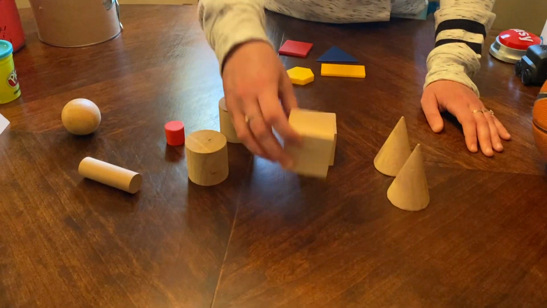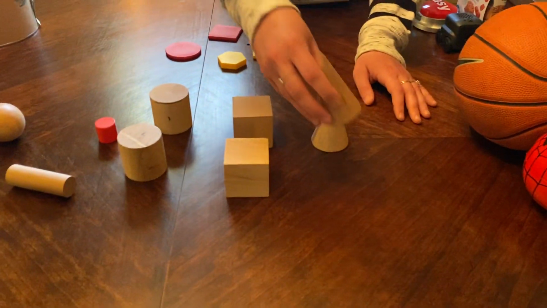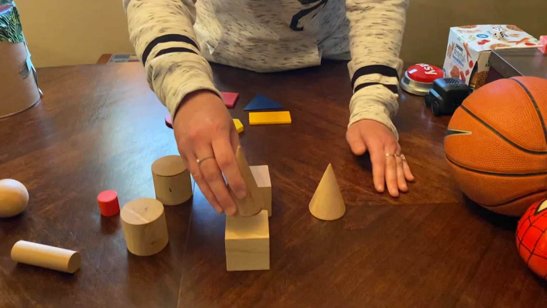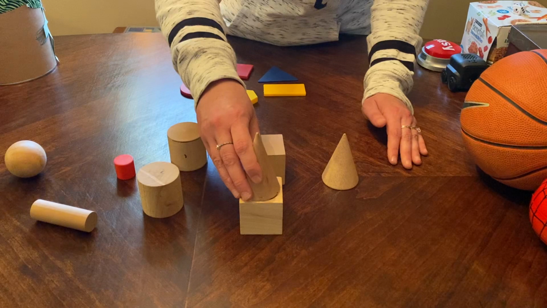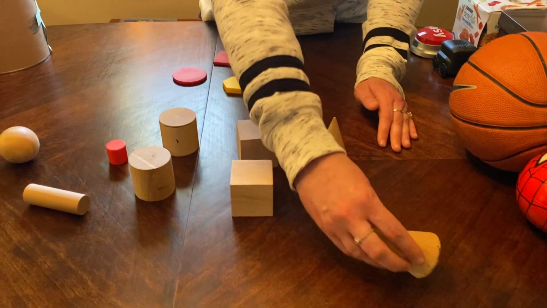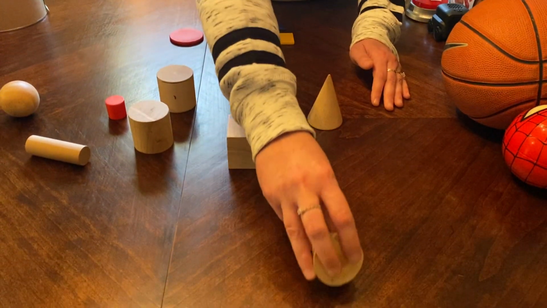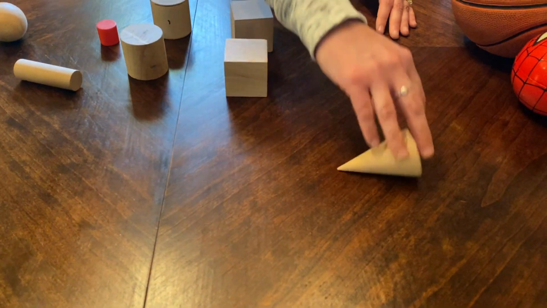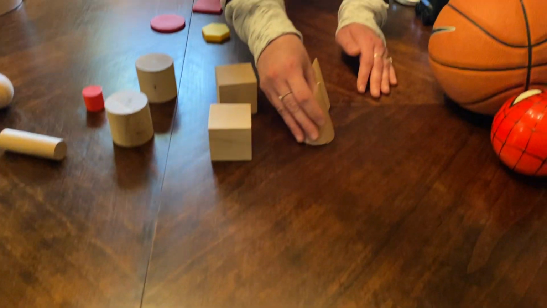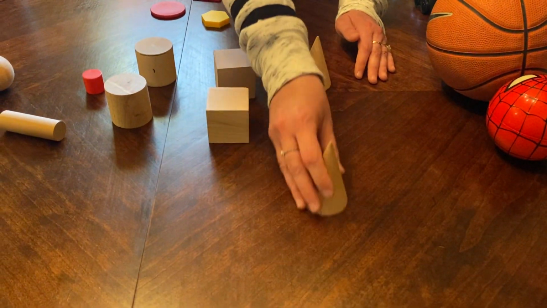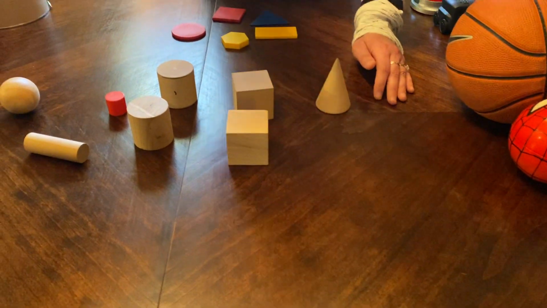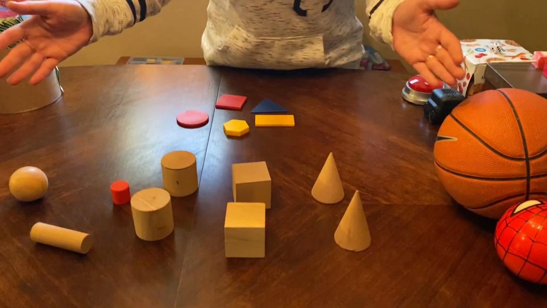This is our cube. You can stack it if you just use the flat surface on top of another shape like that. Or you can roll it around its center point. That was a funny roll. Let's try that again. There we go. And you can slide it on the flat circular bottom. So it could possibly do all three, and that was our cone. All right, we got it, guys.